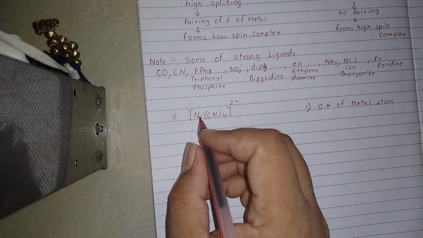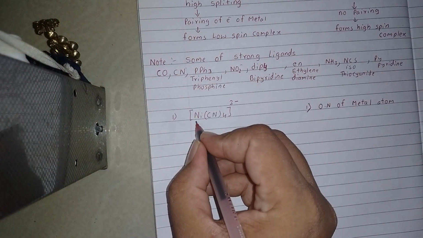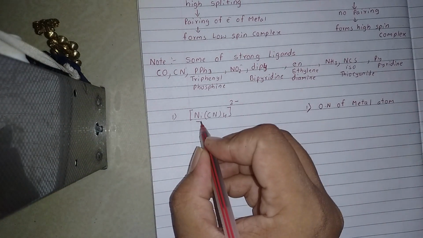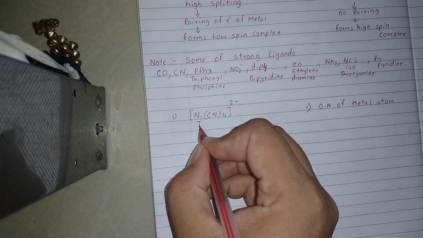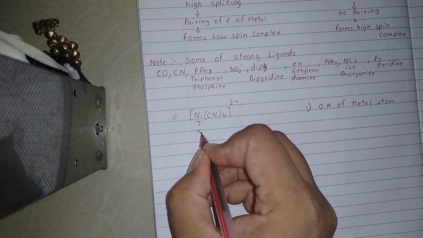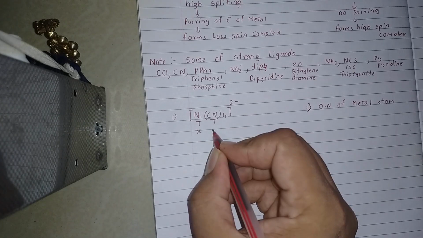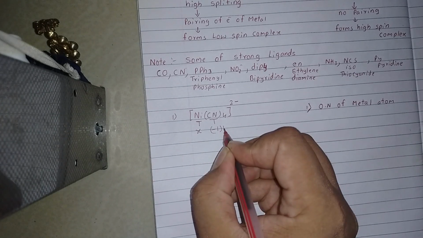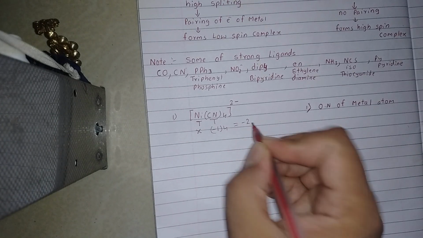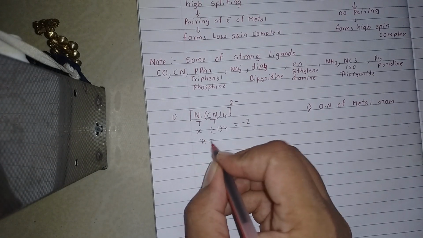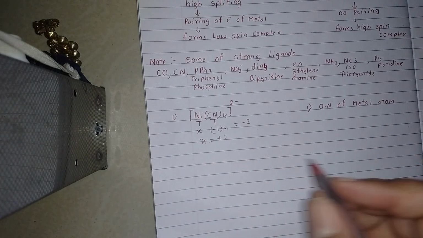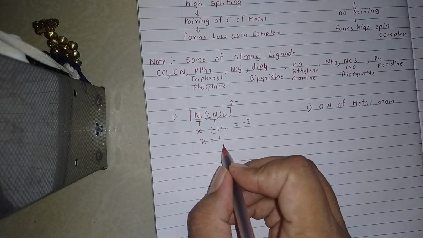Here the central metal atom is nickel, so we find its oxidation state. Keep it as X. Cyanide is -1, times 4 equals -4, and the overall charge is -2, so X will be +2. That means the oxidation state of nickel is +2.